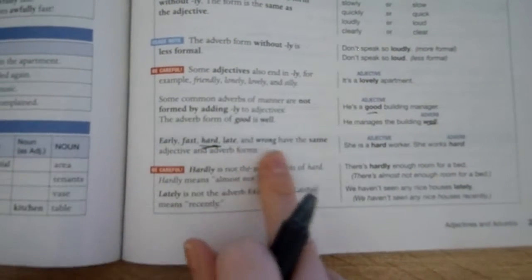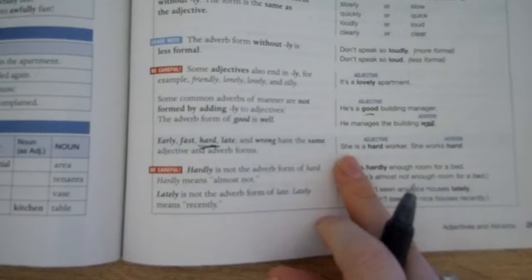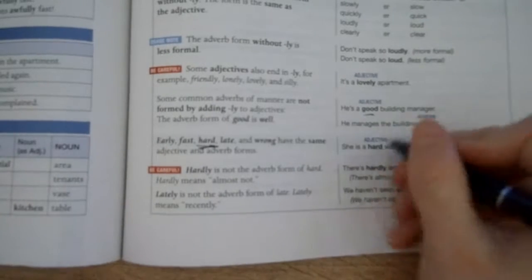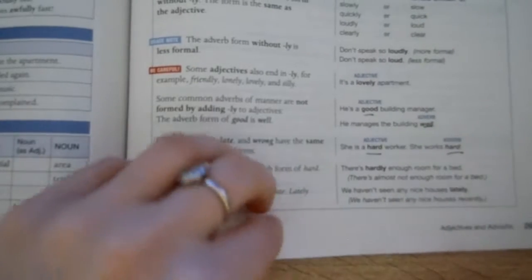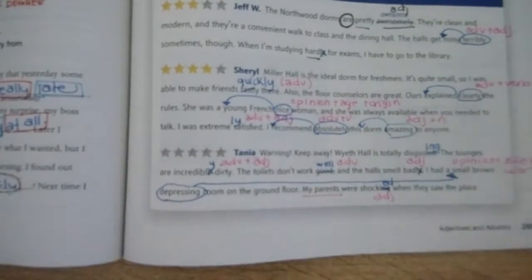It says here the verb fast have the same adjective and adverb form. So she is a hard worker, she works hard. If you notice, we don't change or add ly. So in this case, we don't need to add ly. That's why this is wrong.